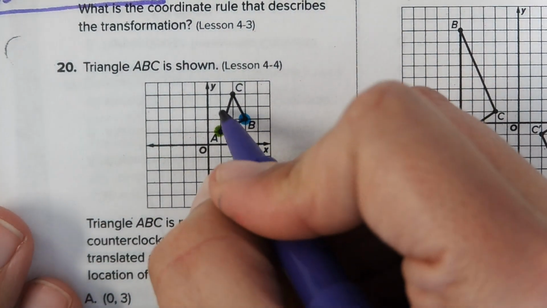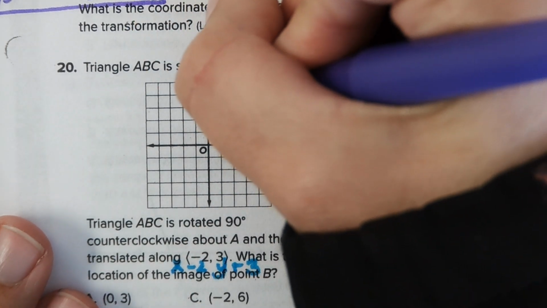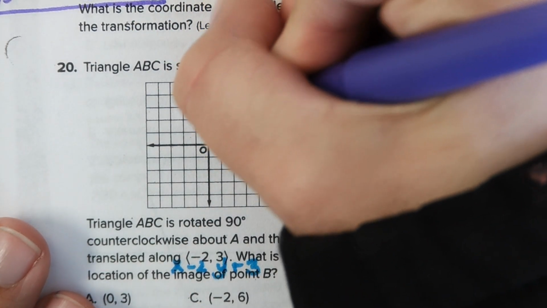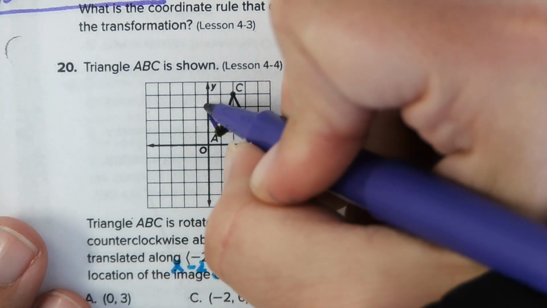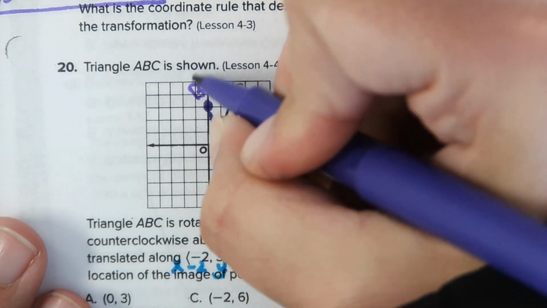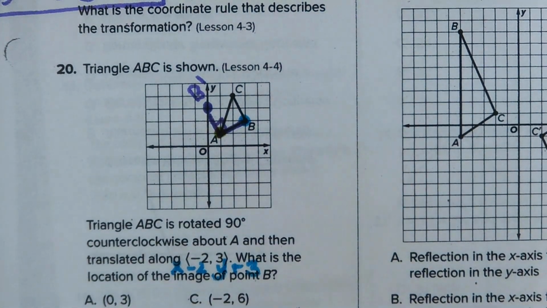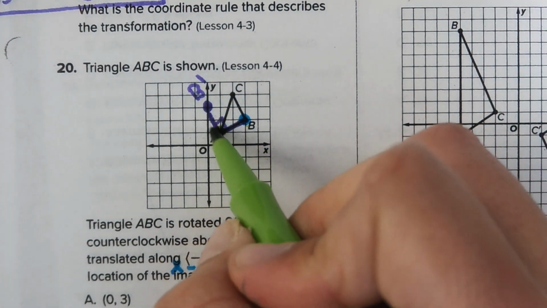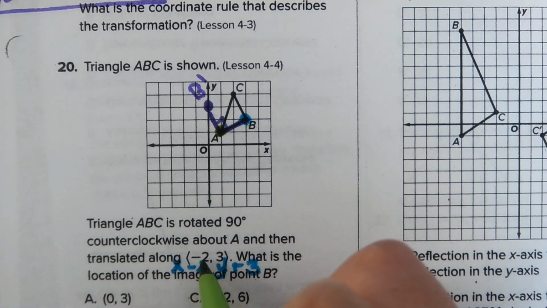So counterclockwise would be this way. So like a 90-degree rotation would make a 90-degree angle, like this. And then point B prime would be right here. So that's a 90-degree rotation about point A. So we did 90-degree rotation for point B. And then from here, we need to translate it along this vector.